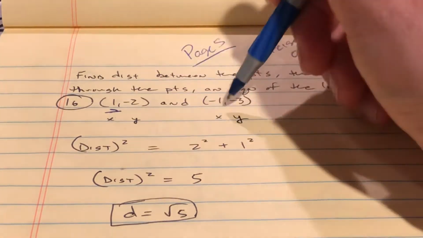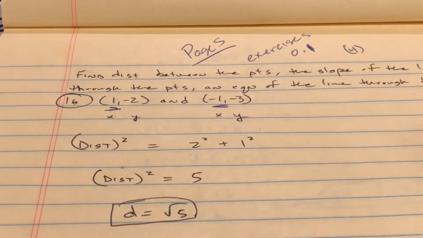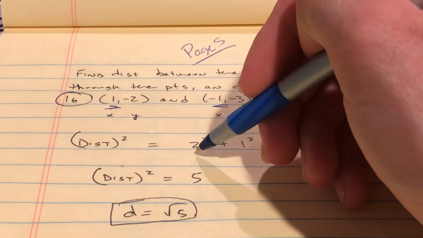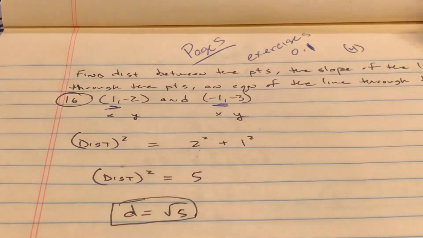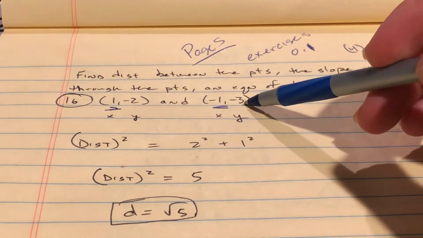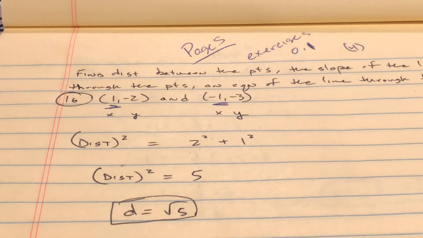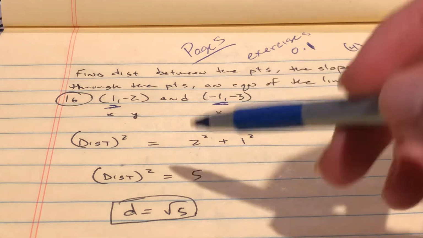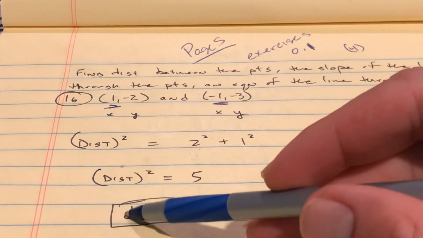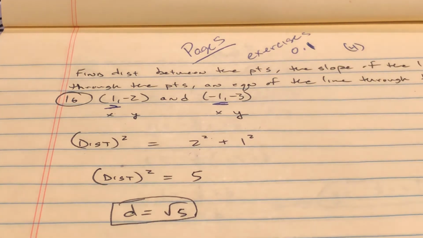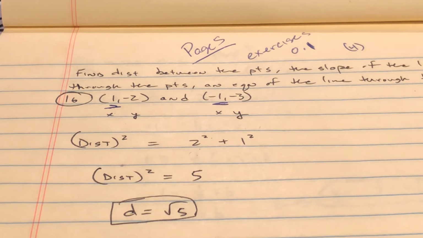If you went from 1 to -1, you traveled 2 in the x direction. That is the x distance squared. Plus, if you went from -2 to -3, you traveled 1 in the y direction. So distance squared is 2 squared plus 1 squared. Distance squared is 5. That means lowercase d, the distance, is the square root of 5.